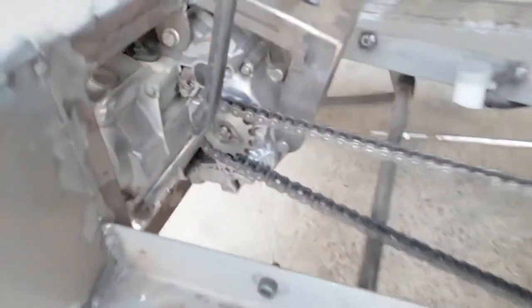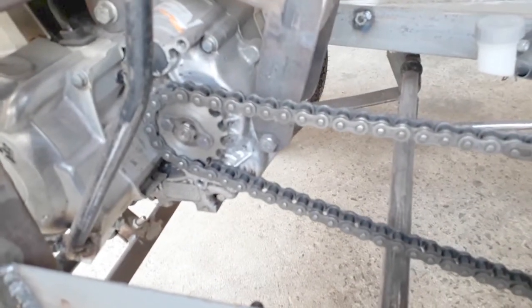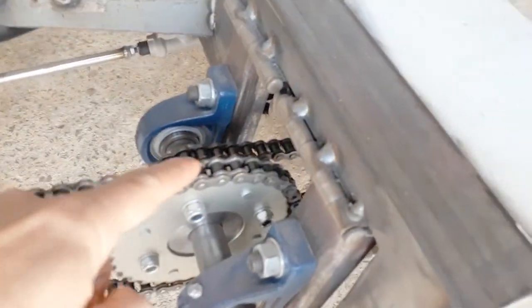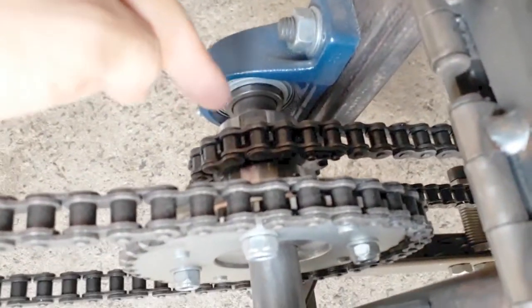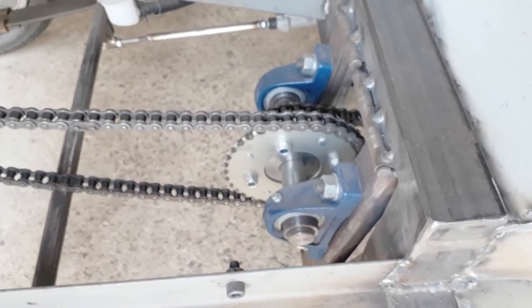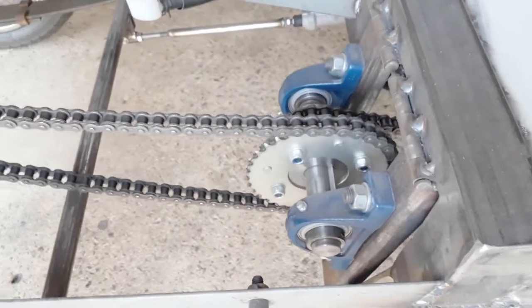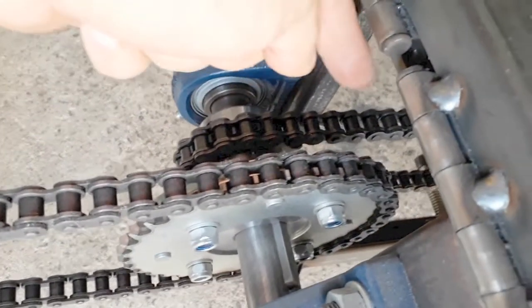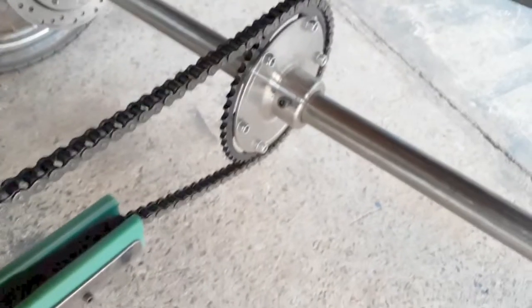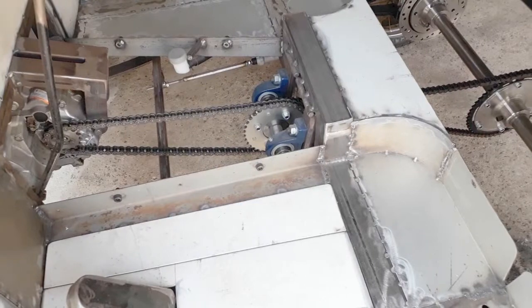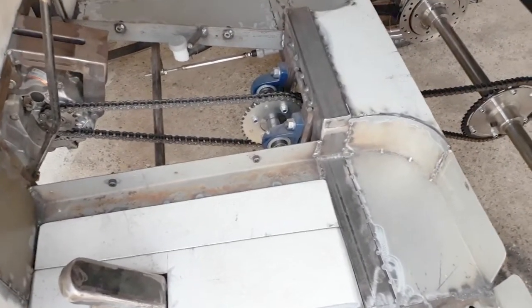The engine drives this sprocket, which turns the chain, which goes to this sprocket, which is linked to this smaller sprocket here. And everything here rotates at the same RPM. Then, with this smaller sprocket, the chain turns that bigger sprocket, which is linked to the axles, to the wheels. So everything here spins together, like this.